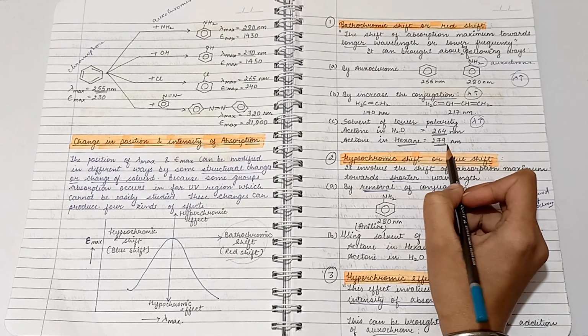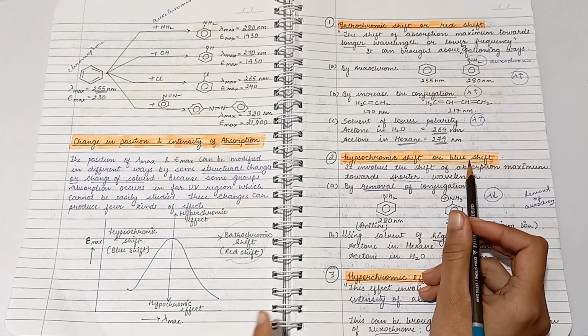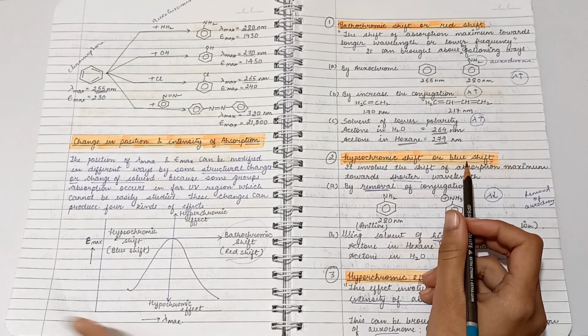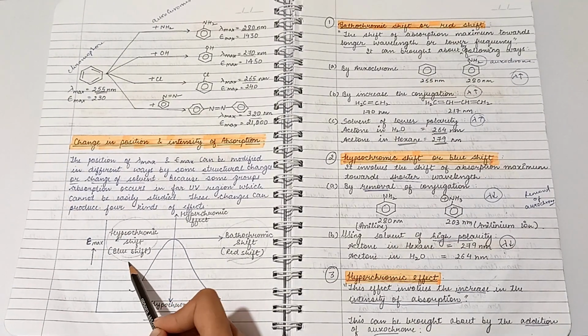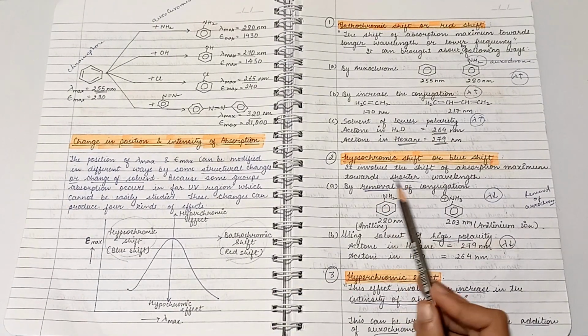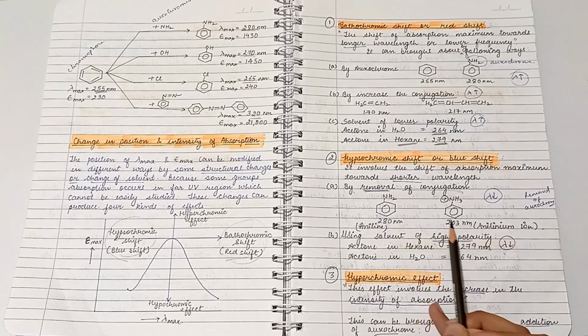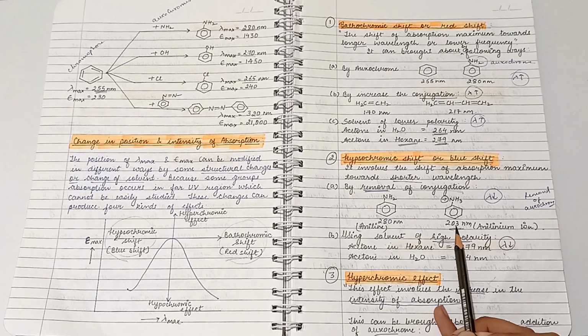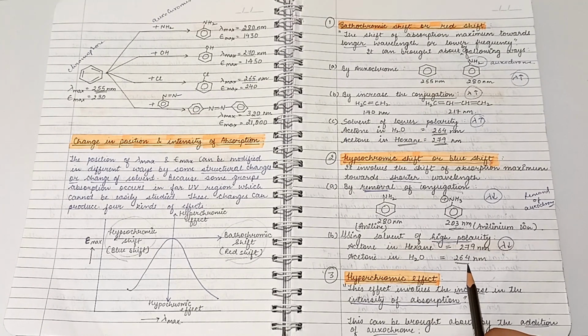The second is hypsochromic shift or blue shift, that is from right to left to shorter wavelength. This is blue shift or hypsochromic shift. And it can be done by removal of conjugation. The lambda max decreases, that is wavelength decreases. By using a solvent of high polarity, we can decrease the lambda max or wavelength.